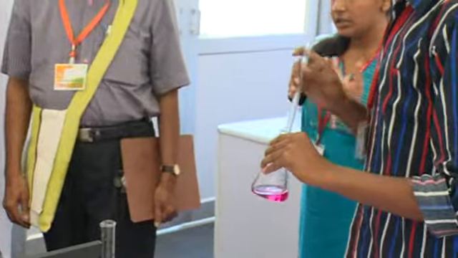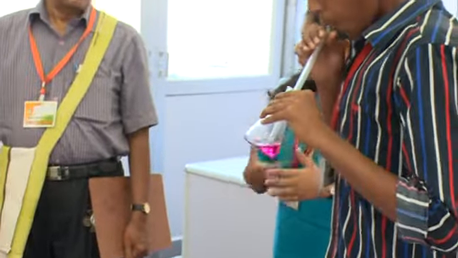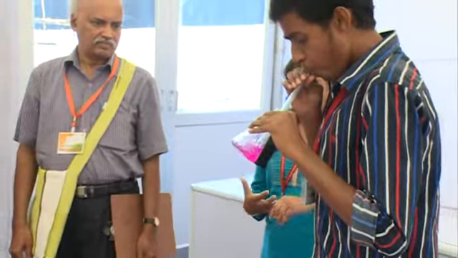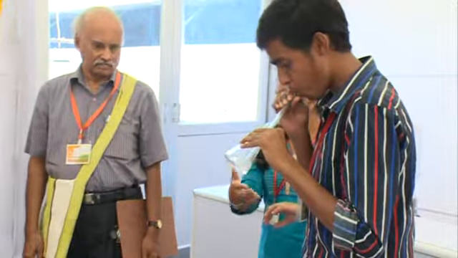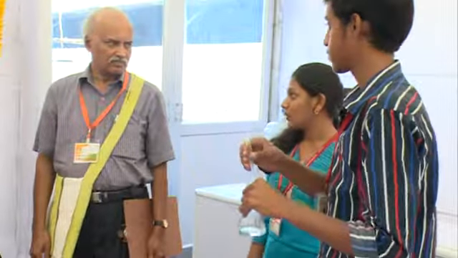So the person has to take a deep breath and forcefully blow all the air out, whatever possible. Within 6 to 8 seconds, if it turns colorless while he is exhaling, then you can consider he has a normal lung capacity. He's fit.